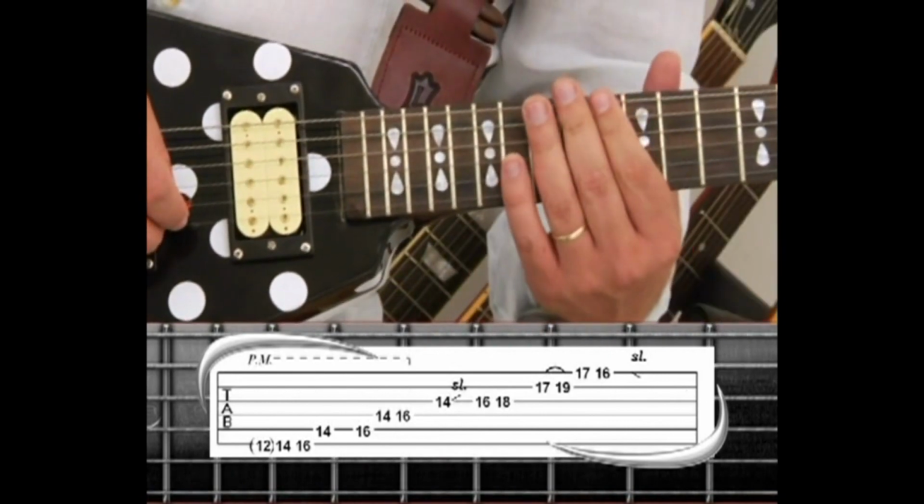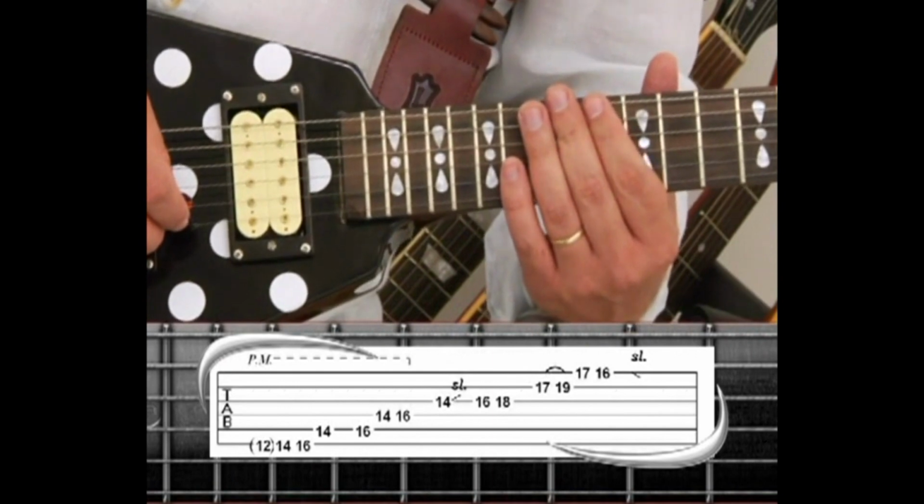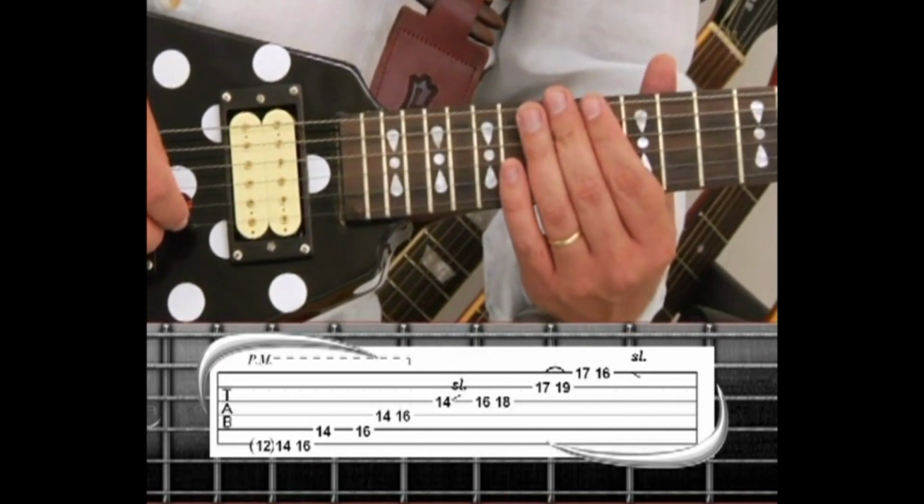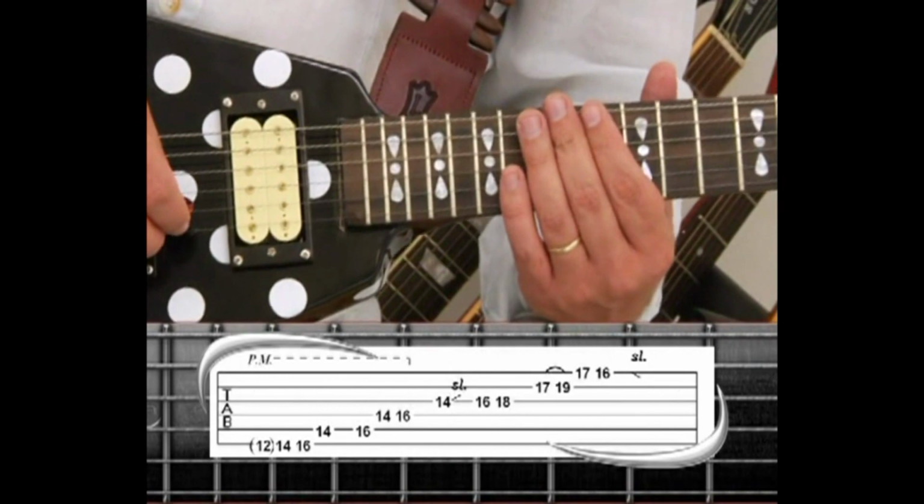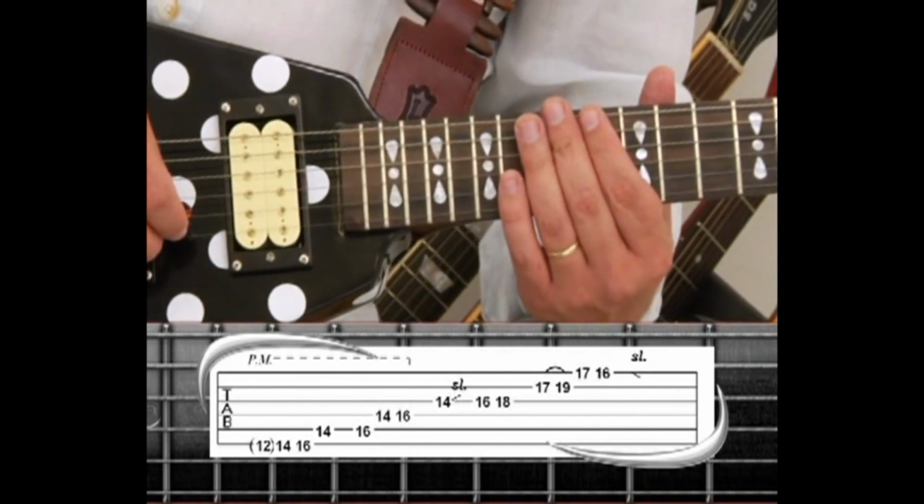There's another guitar playing this in a lower position, as well as a similar version in the high position, which we'll learn a little bit later. For now, here's a slow practice run.